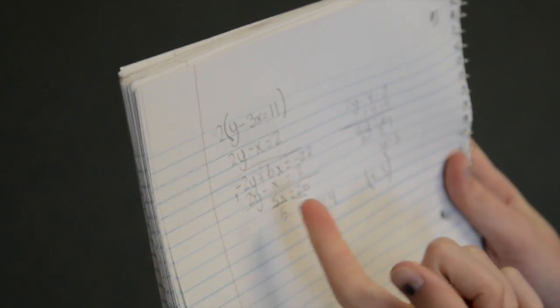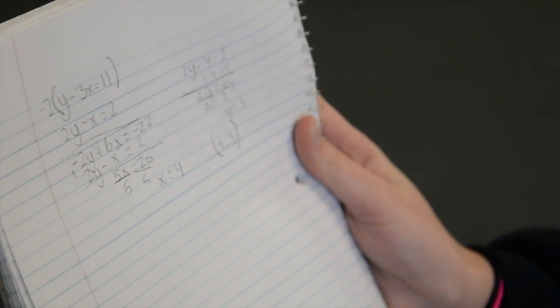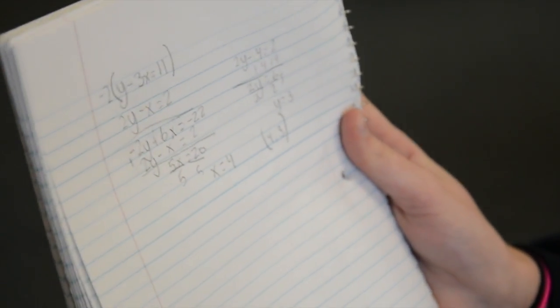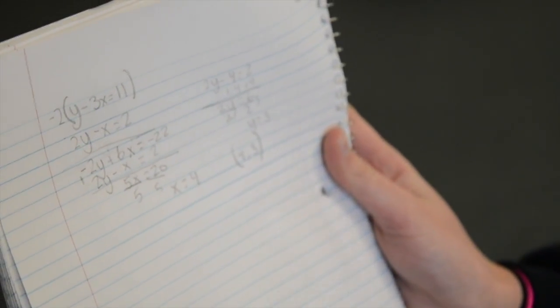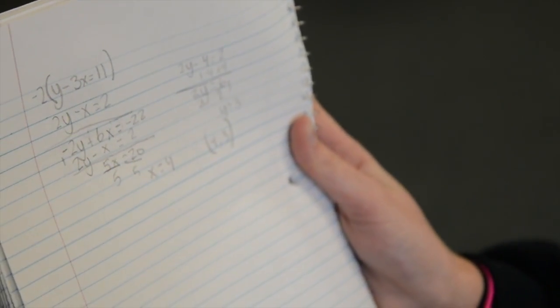Okay, so once we did all this here, I just added it because that would get rid of the 2y. So it's just 5x, and that equals 20. Then you divide, so x equals 4, and then I brought it up here and put it into that equation. So it's 2y minus 4 equals 2. Add 4 on each side, and so it's 2y equals 6. Divide those by 2, and y equals 3. That's literally what I did.